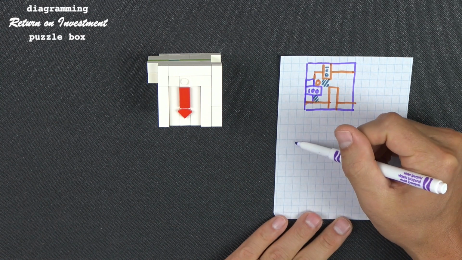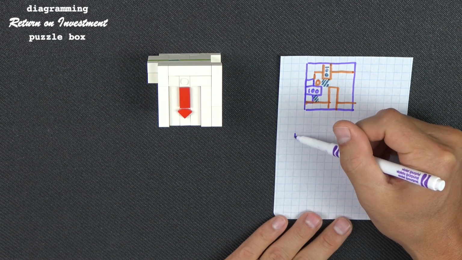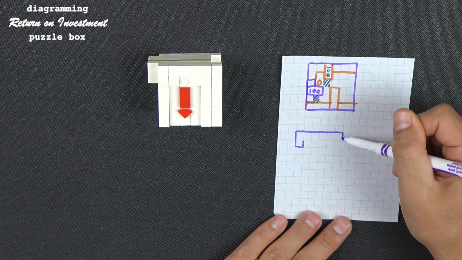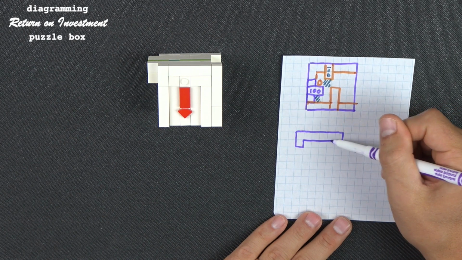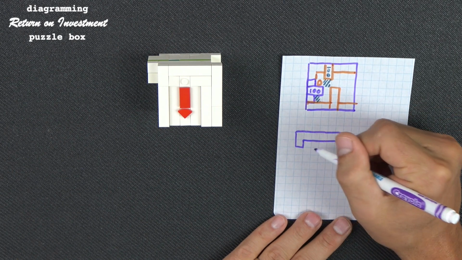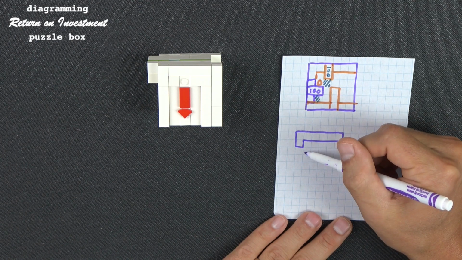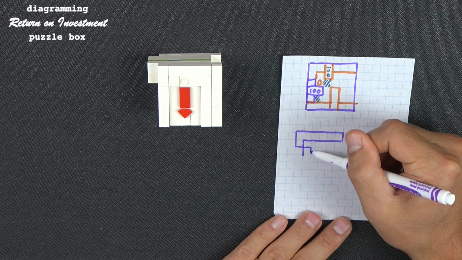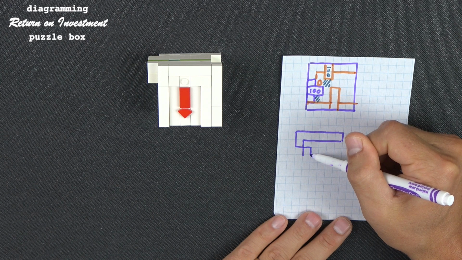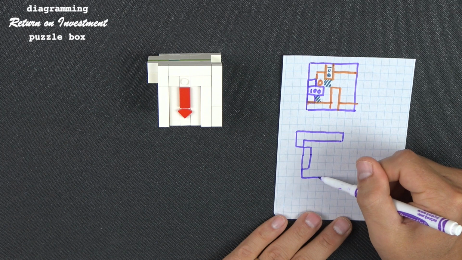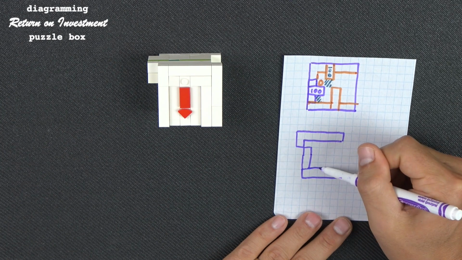Let's keep diagramming. This is a lot of work, but this is the right way to approach a puzzle. 1, 2, 3, 4, 5, 6, something like that. Now what I think I have is this other wall here, like this wall down here, like that.